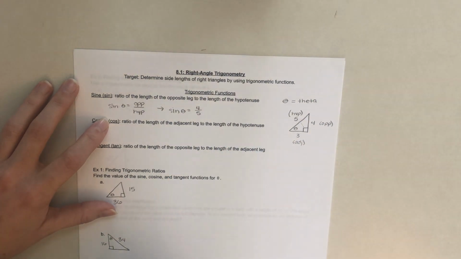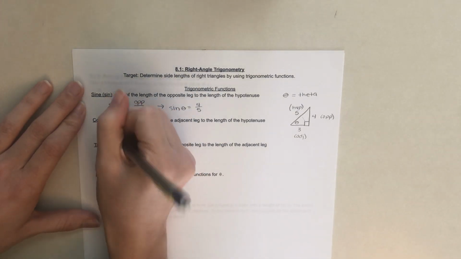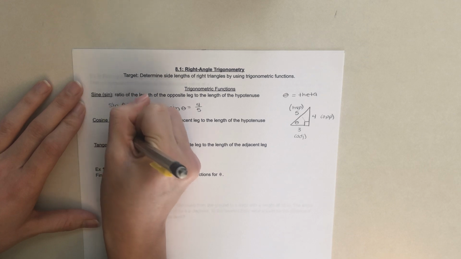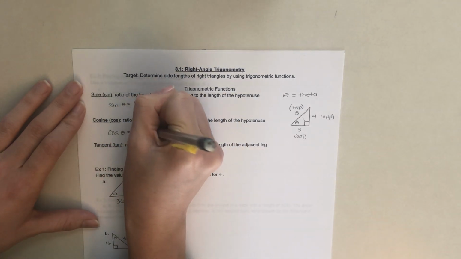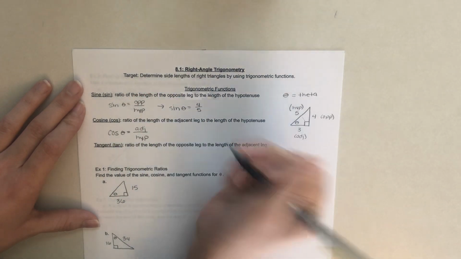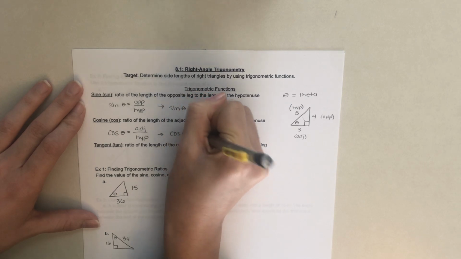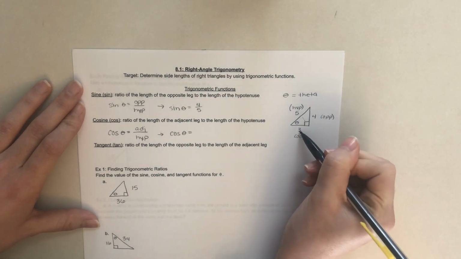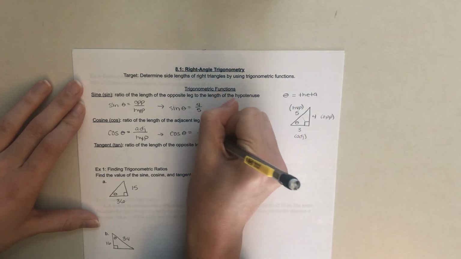So 4/5. Okay. So then my cosine theta is adjacent over hypotenuse. Okay, so then in my triangle, my adjacent, which is 3, over the hypotenuse, which is 5. So 3/5.